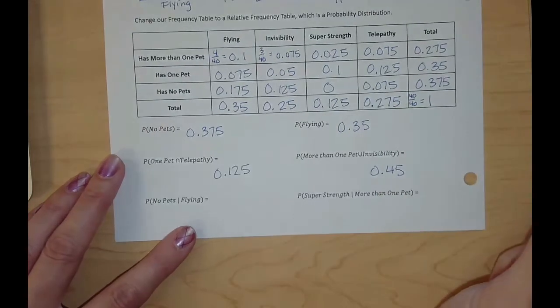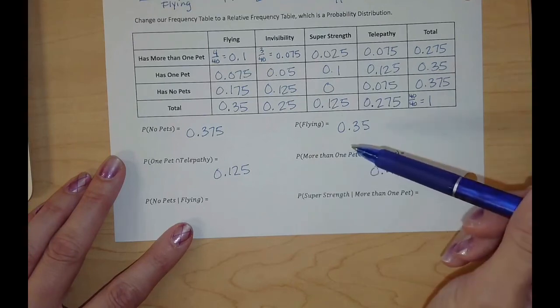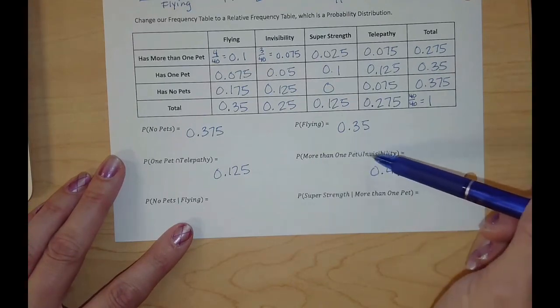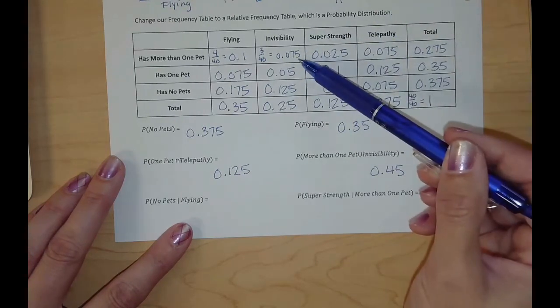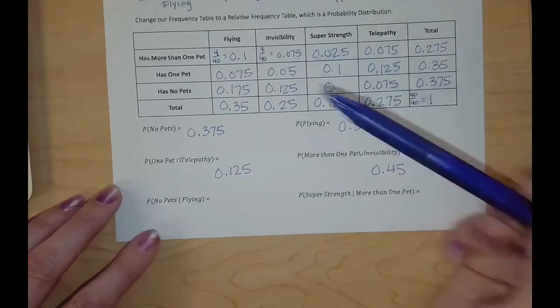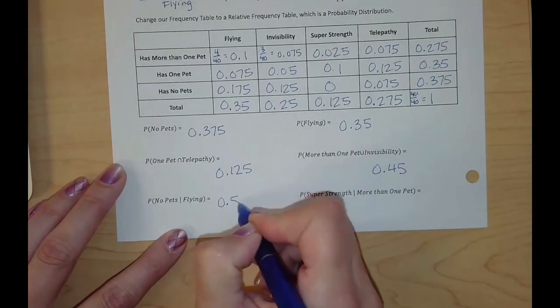And this one we might actually need to calculate. The more than one pet and invisibility is a little tricky because you have the overlap of the invisibility that you need to make sure you subtract off. So no pets, we already know that's 0.5.